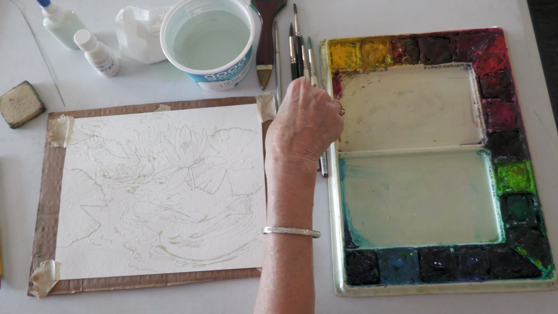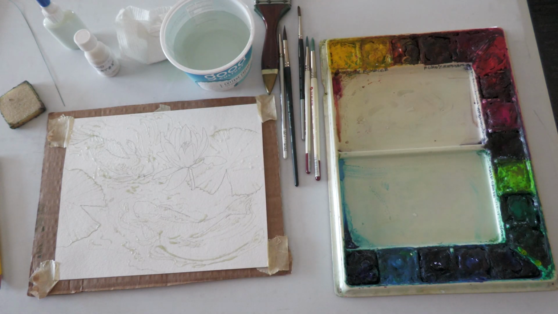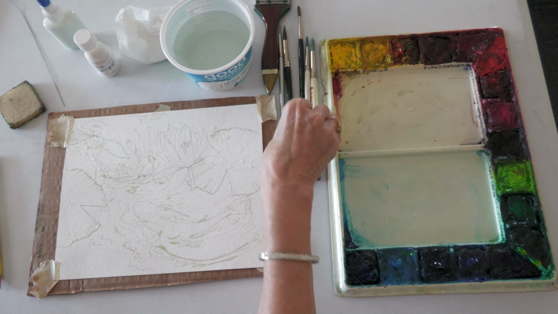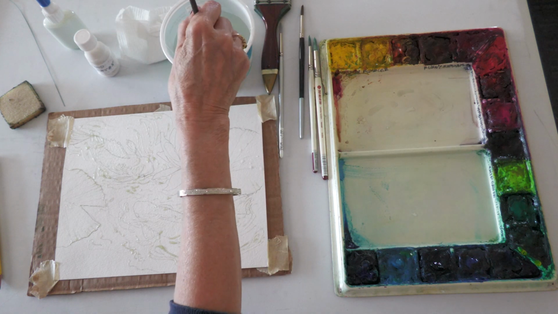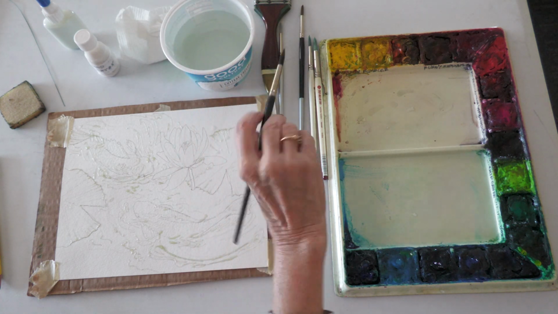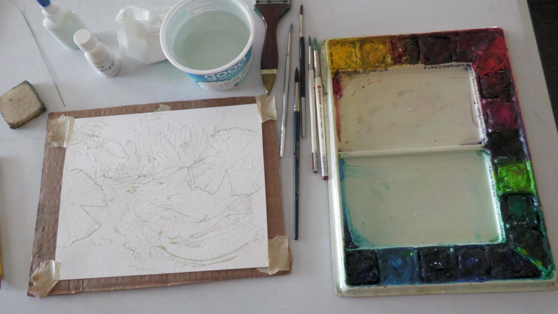Where's my flat? Oh, I didn't bring my other little flat. Okay, I'll just use the round. Usually, you want a half-inch flat? I would love a half-inch flat. Oh, bless your heart. For some reason, I must have traveled with it and just didn't stick it back in here. Bless your heart, Paula. Thank you so much.